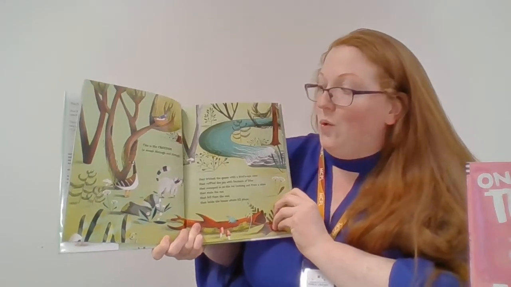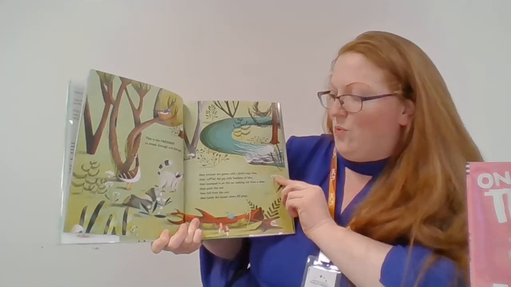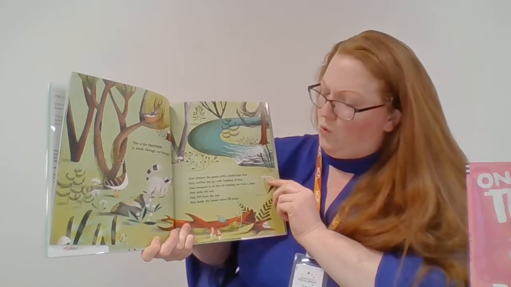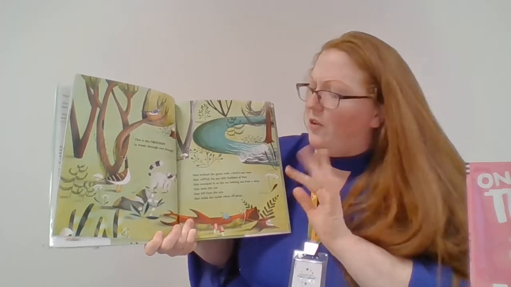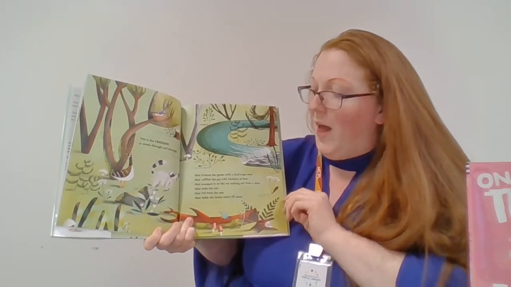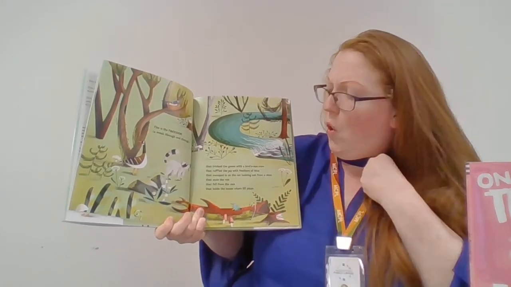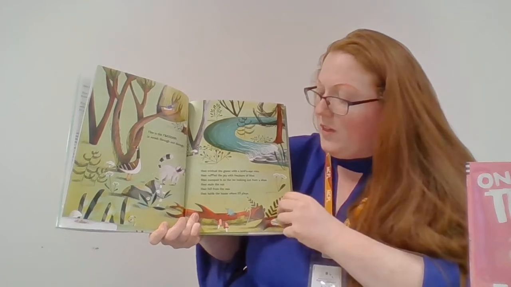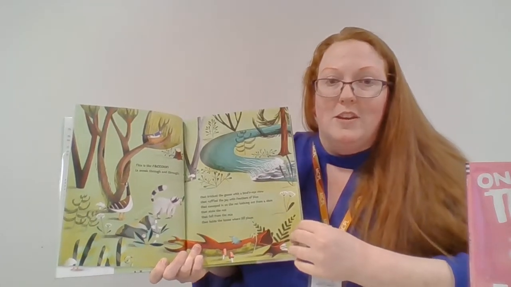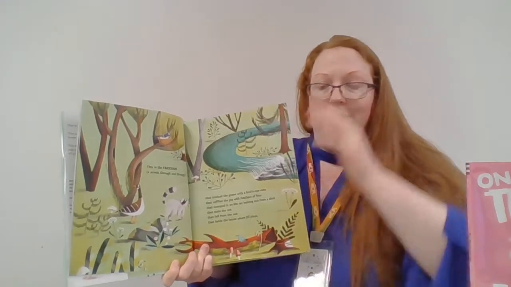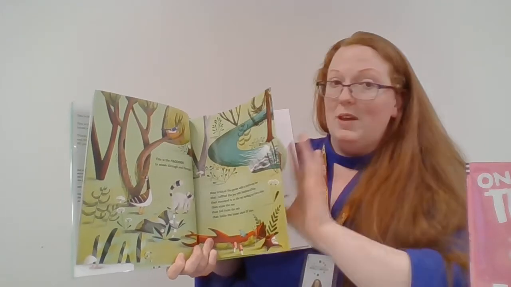This is the raccoon, a sneak through and through, that tricked the goose with a bird's eye view, that ruffled the jay with the feathers of blue, that swooped in on the rat looking out from a shoe, that stole the nut that fell from the oak that holds the house where Jill plays. So much going on here. Are you able to say some of this with me each time?